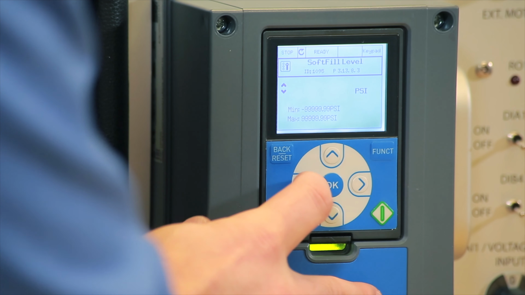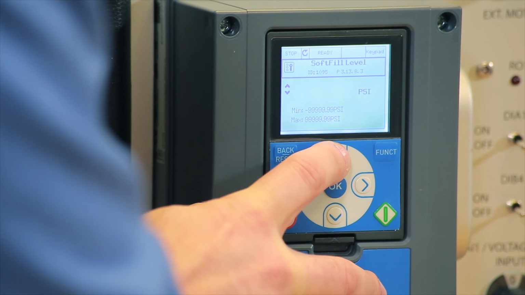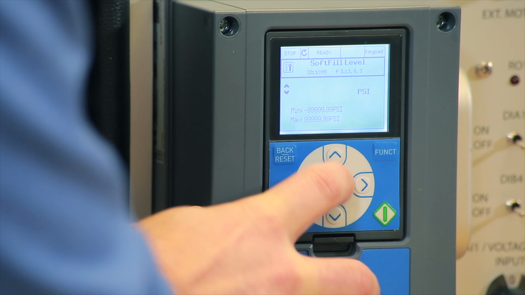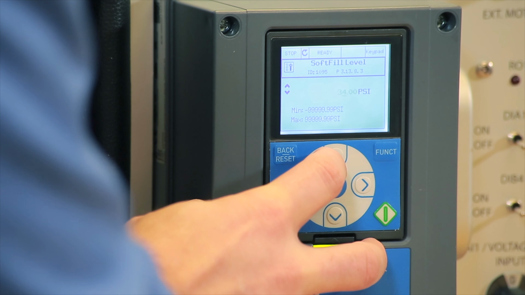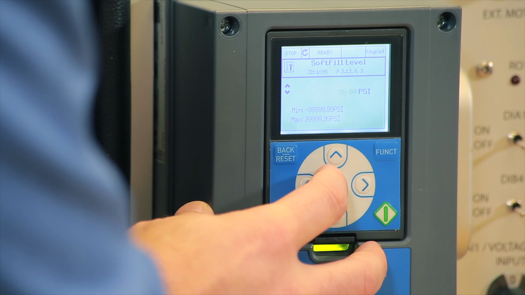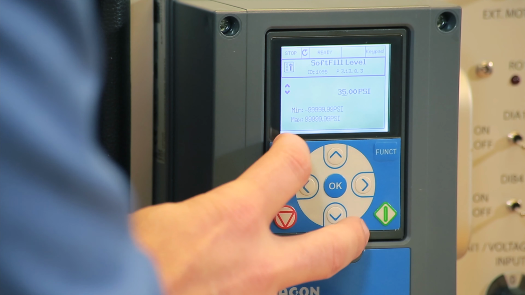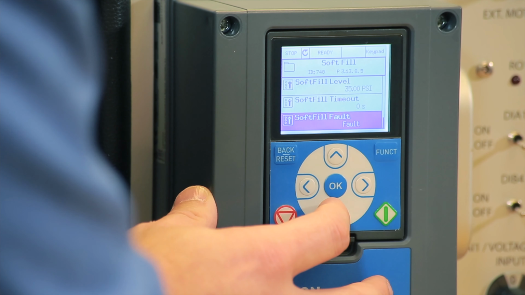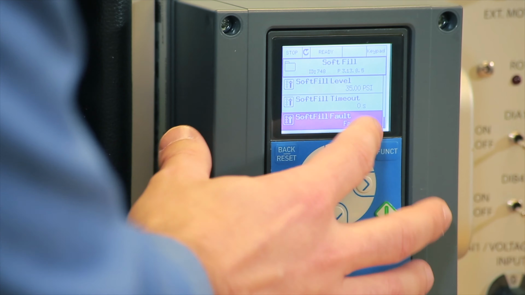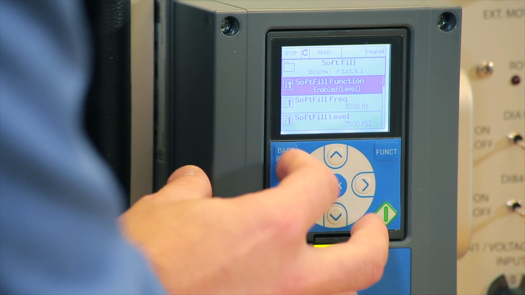Just an example here. So 35 psi. And this is it. We're not going to do the timeout, so if there is any fault, the drive will fault, and this is it.